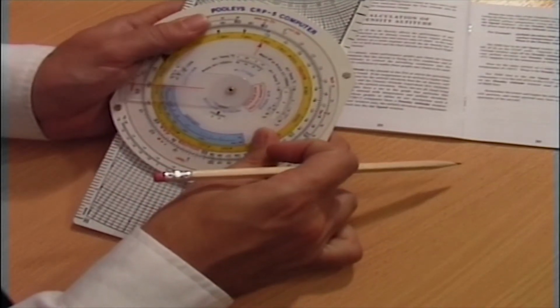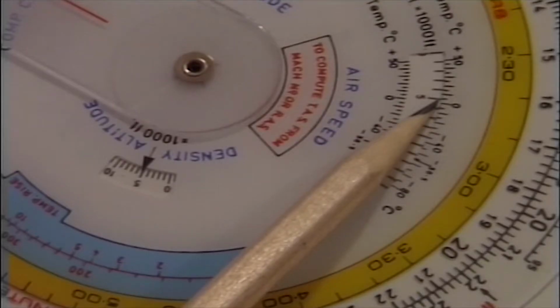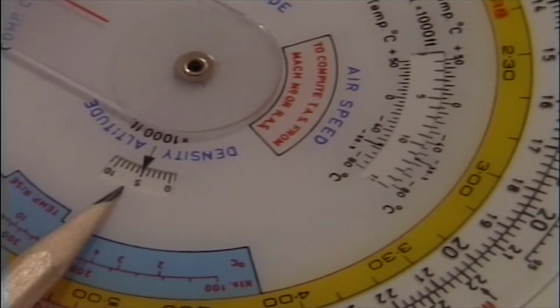If the elevation of 5,000 feet is lined up with +5 degrees Celsius in the airspeed window, 5,000 appears in the density altitude window. The conditions are still ISA.